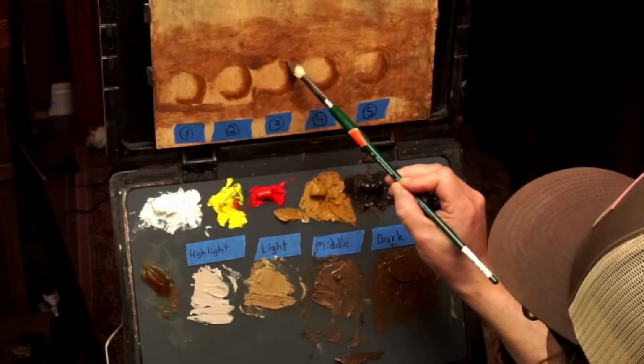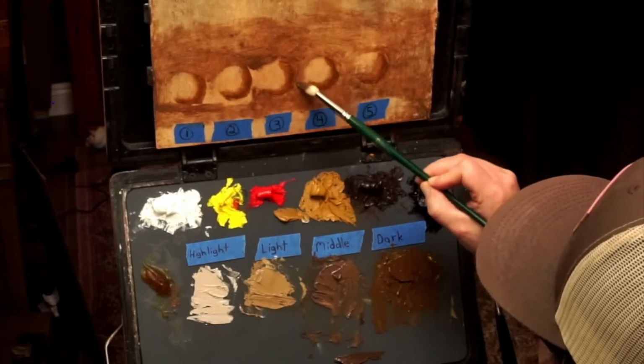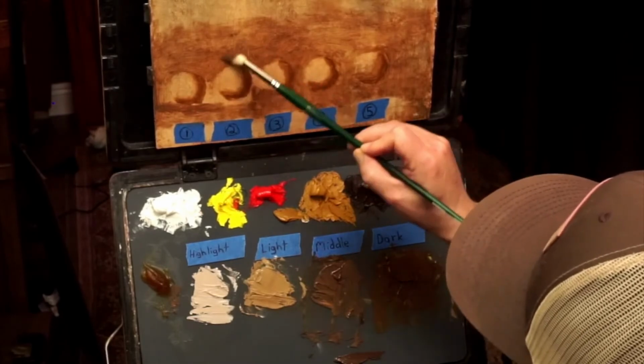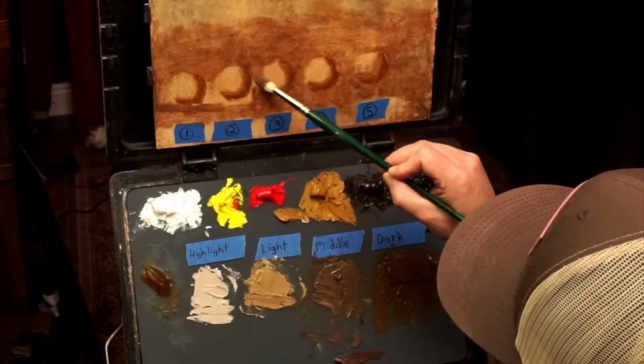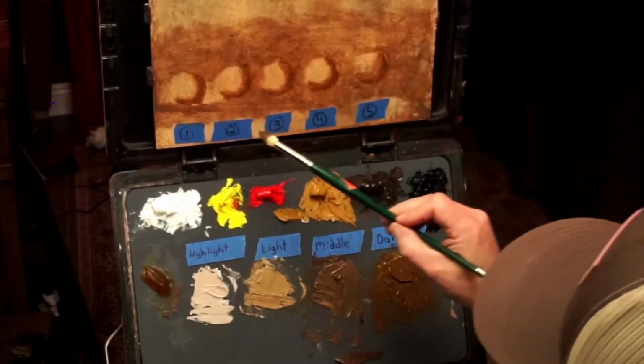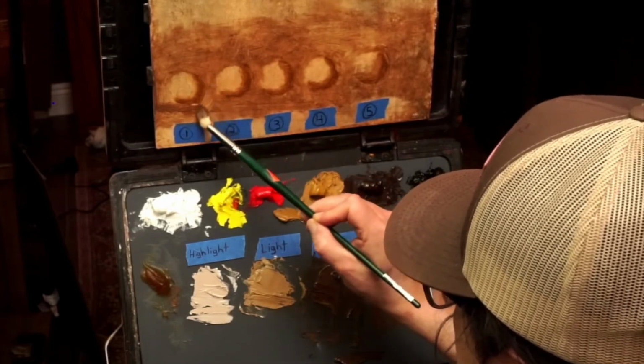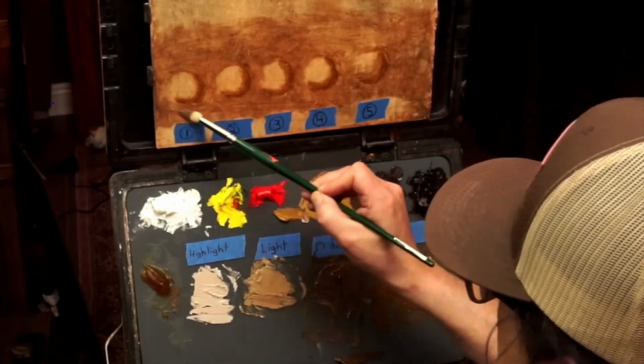Again, don't be in a hurry to get the middle finished. The middle is a huge key to the painting. Right? The middle is what really sets up the relationships and harmonizes your dark and your light.